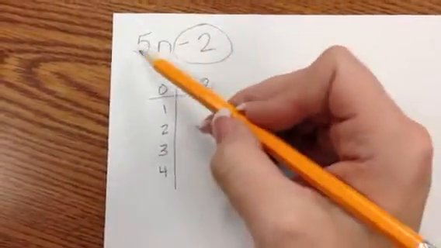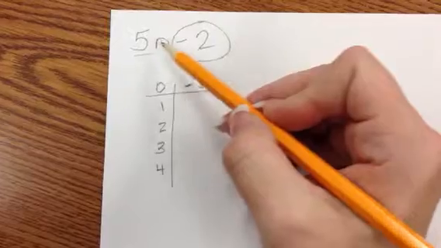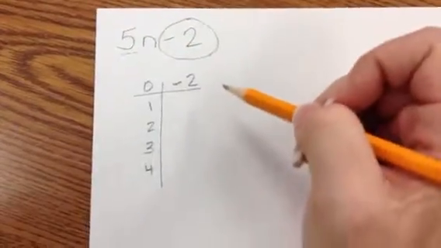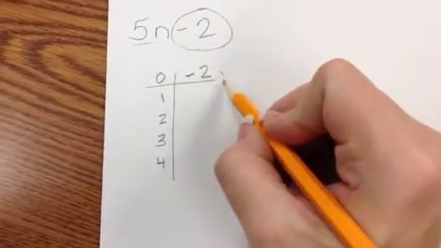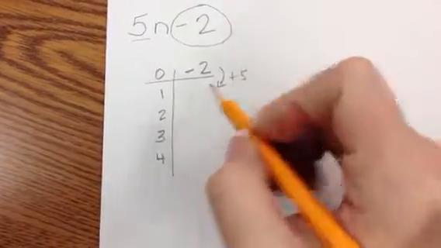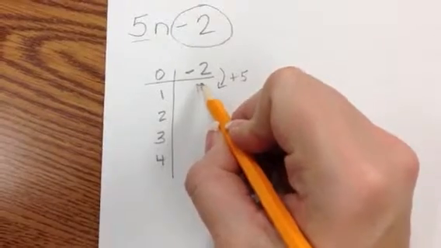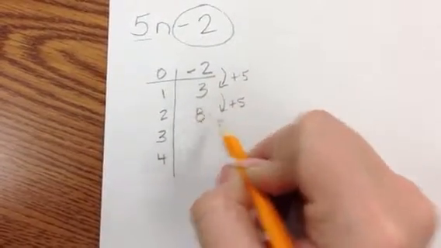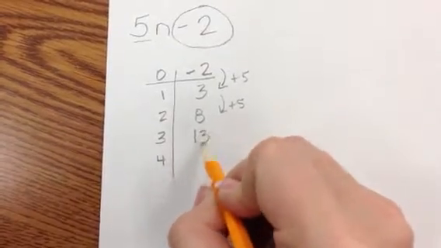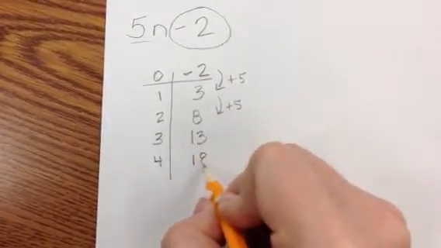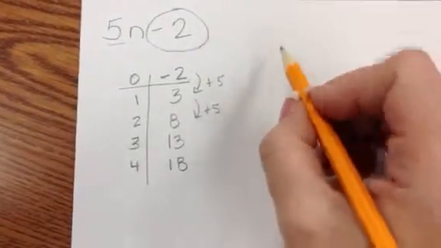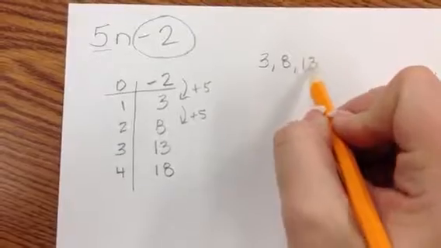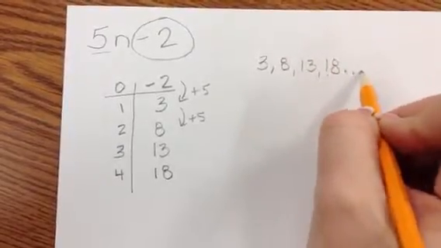And then from there, you'll notice it says 5 times the number. Well, that means rows of that number. So we're going to increase by 5 each time. So a negative 2 plus 5, increase by 5 each time, is going to give us a 3. And then 3 plus 5 will give us 8. 8 and 5 is 13. 13 and 5 makes 18. So your sequence, your pattern, would start 3, 8, 13, 18, and then you can go on from there.